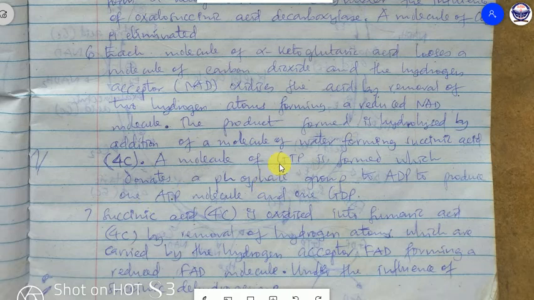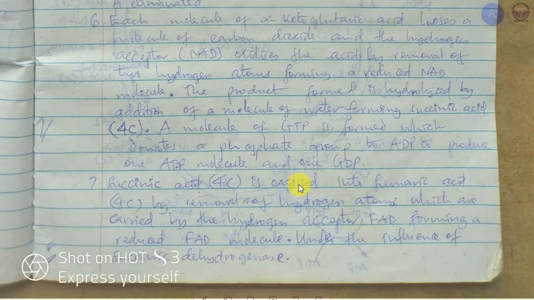Wewe hapo usipate shida kwa sababu guanosine ni organic base na adenosine ni organic base. Kwa hizo zote zina uwezo za kuact kama groups ambazo zinaweza kuchukua huyo phosphate.